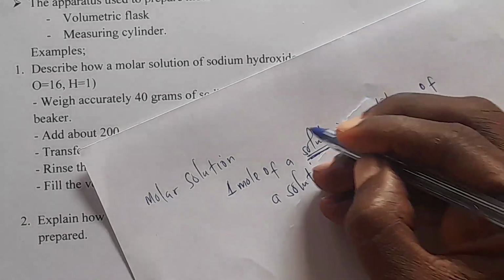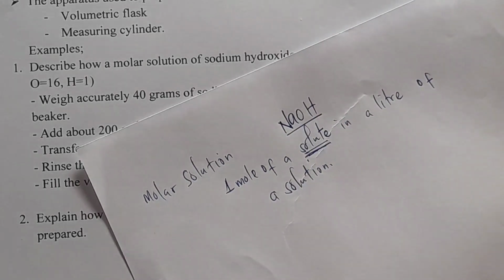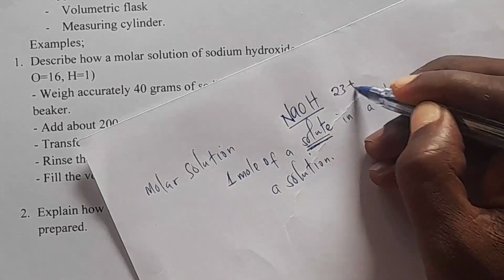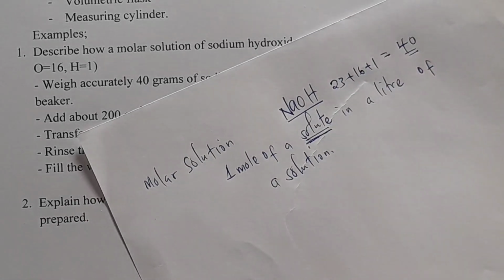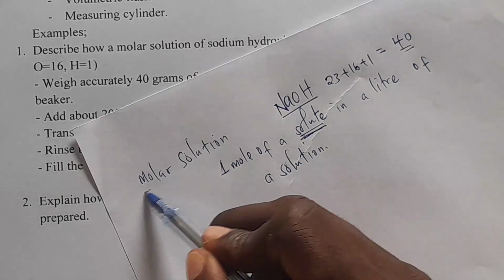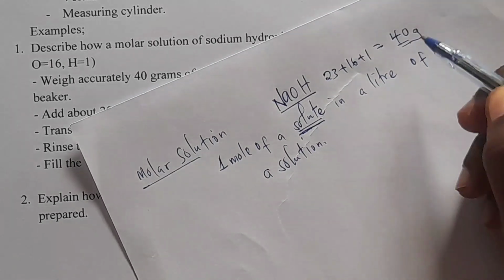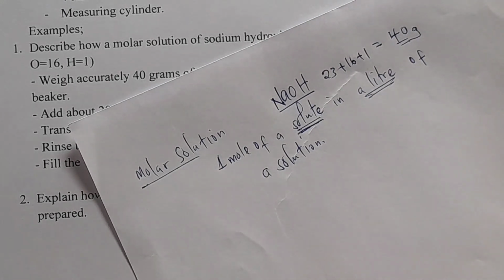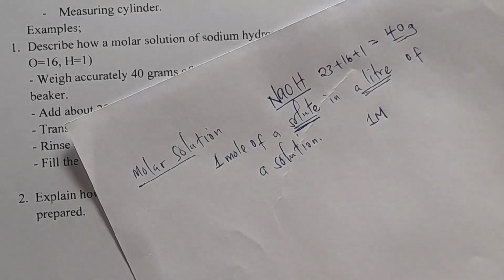How do you write sodium hydroxide? Sodium hydroxide is written NaOH. So what is the RFM of this sodium hydroxide? Sodium is 23 plus 16 plus 1 for hydrogen. This gives us 40 grams. So for us to prepare a molar solution of sodium hydroxide, we can take 40 grams of the sodium hydroxide pellets, then dissolve them in a liter of solution. So what we get is a 1 molar solution of sodium hydroxide. That's one way that we can do it.